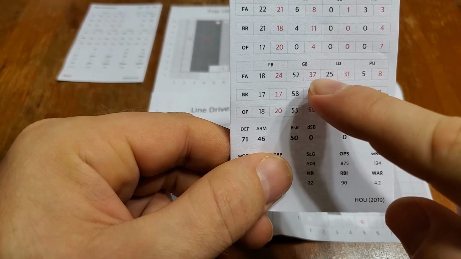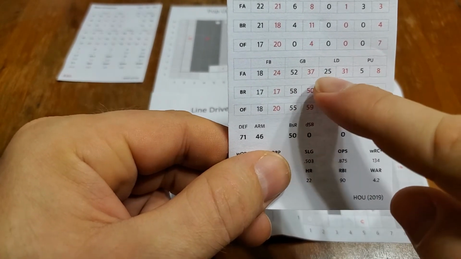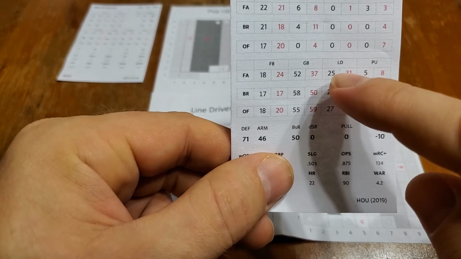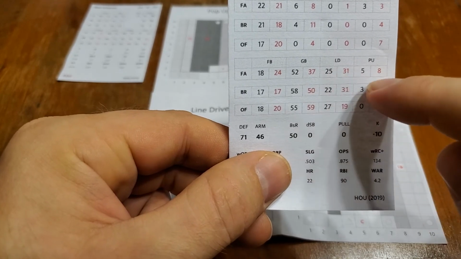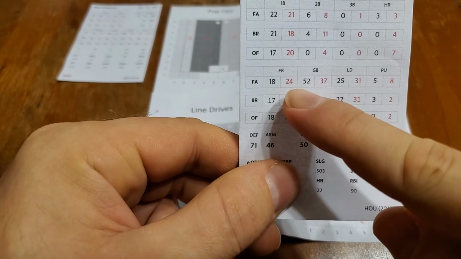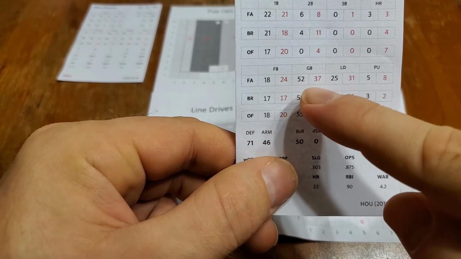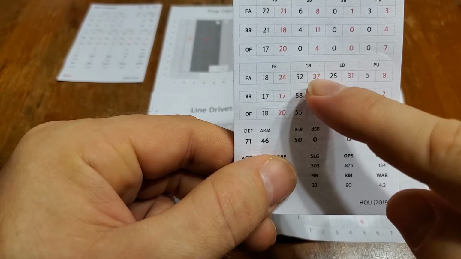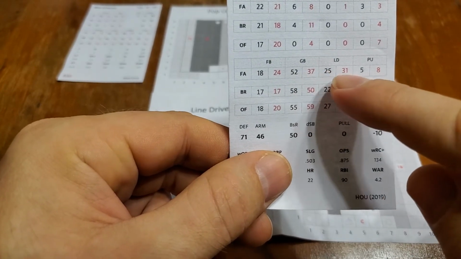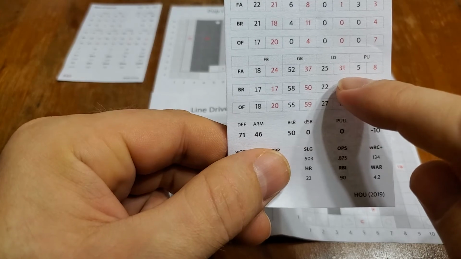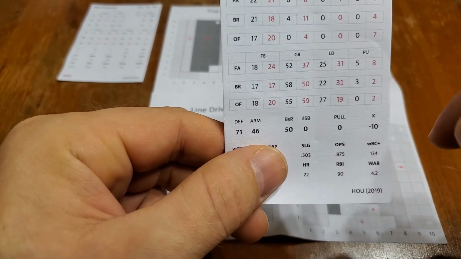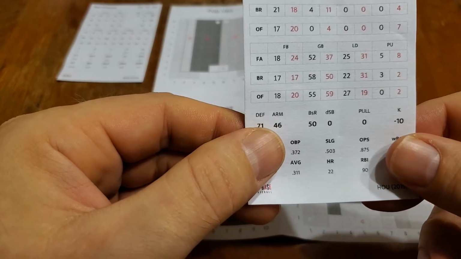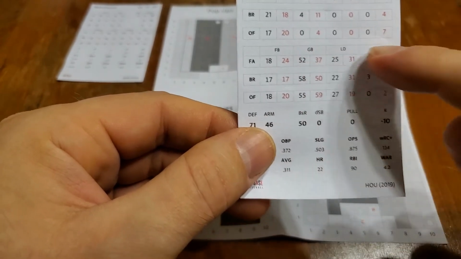and then 94 to 100 would be a pop-up. I'd have to double check that. It does add up to 100.